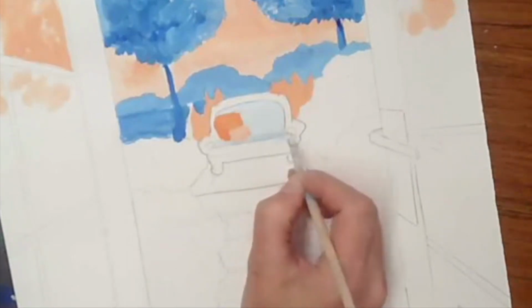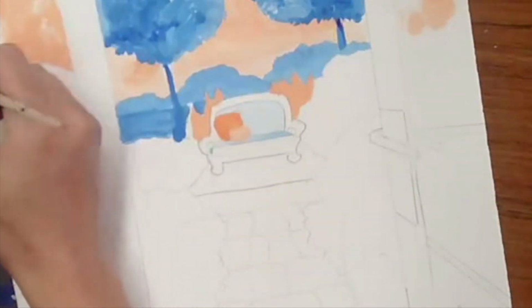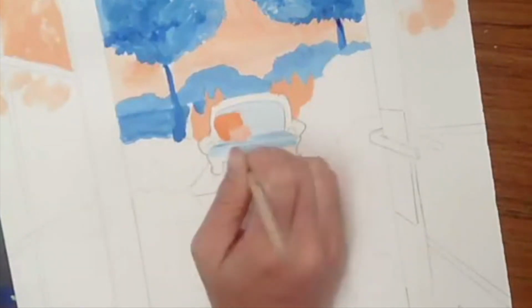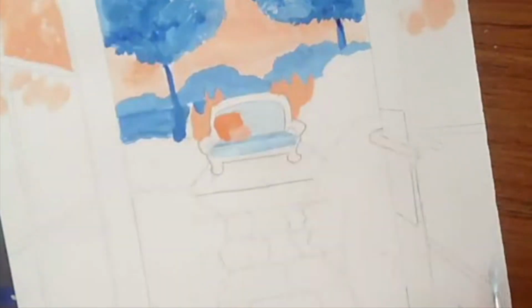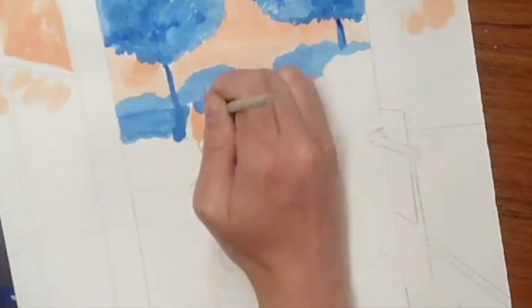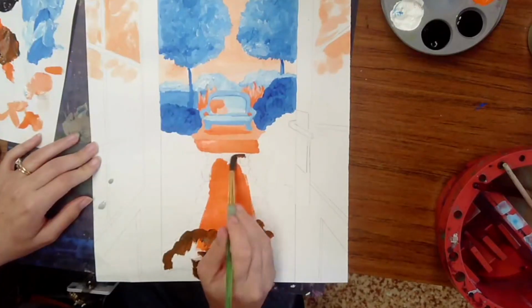And next I'm using a detail brush to paint in my bench. So I am moving through a bunch of different brushes as I work with this painting. I tend to do that as an artist. I like to have a variety of brushes so I can get into the proper shapes that I need to get into and do the effects that I desire. So this is so small, I need a tinier brush. I need to have more control over what I'm doing here.